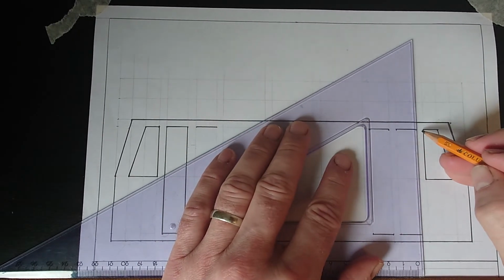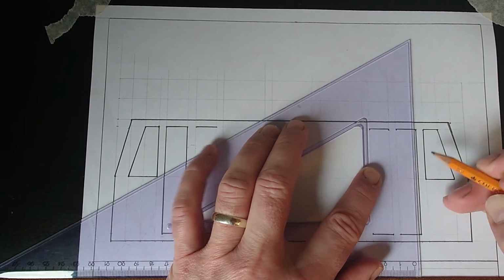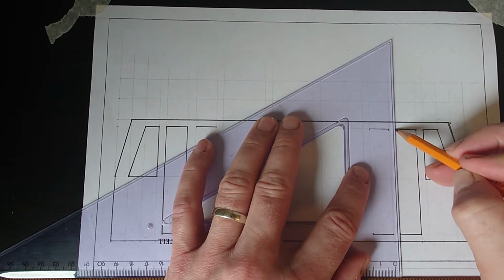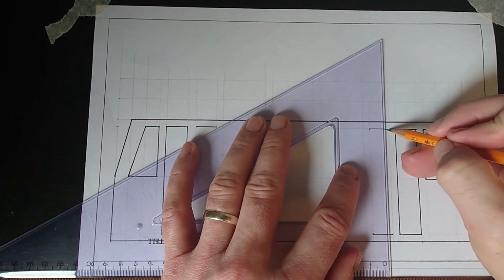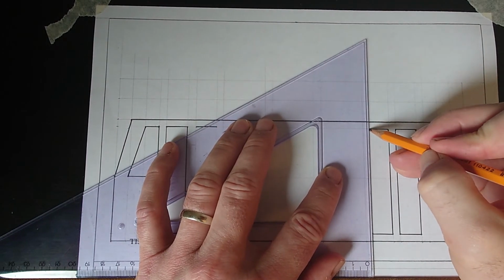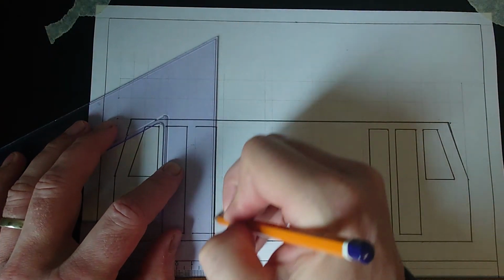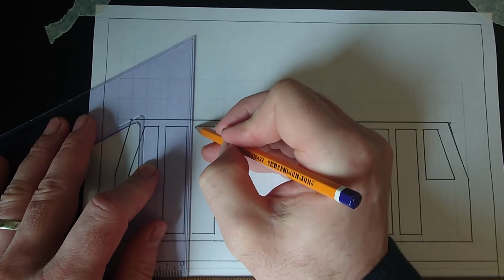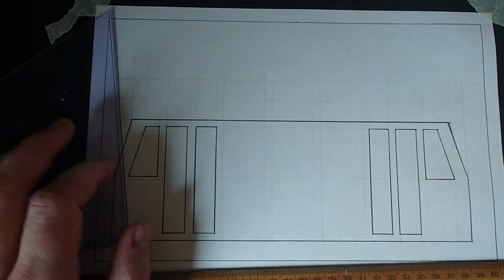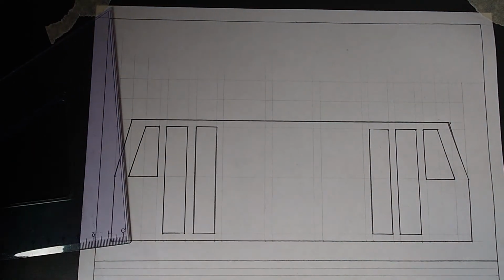So same thing again here, 2B pencil. So I'm going to draw in all the sides of the doors at the same time using the T-square and my set square. Like so. Okay, so there's the 4 doors drawn in.